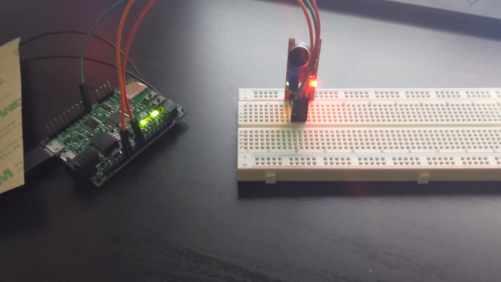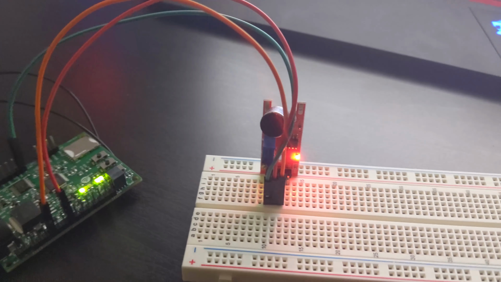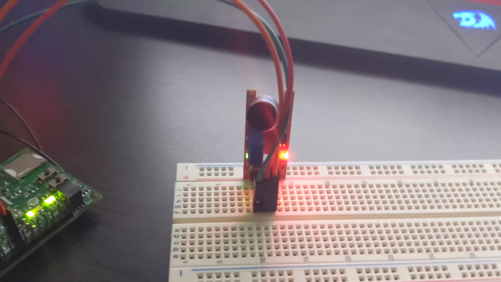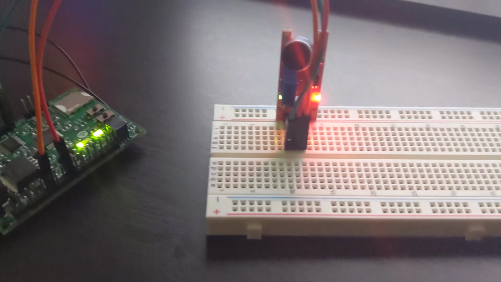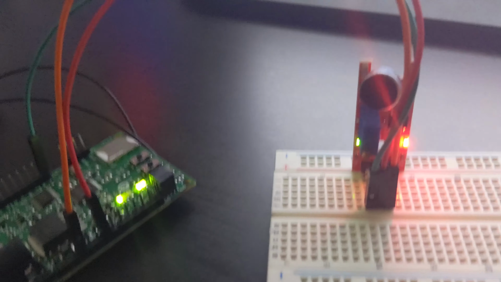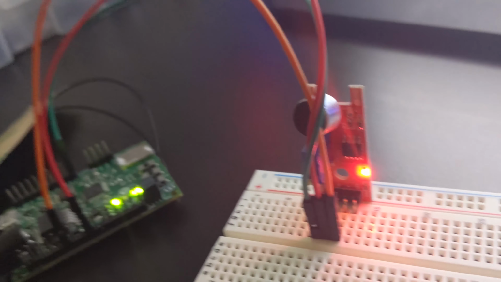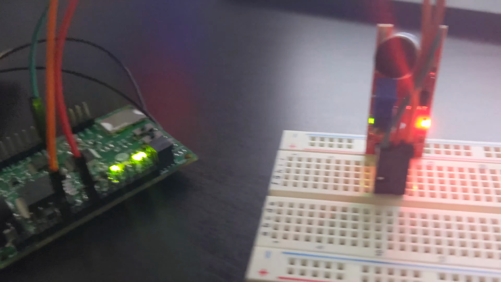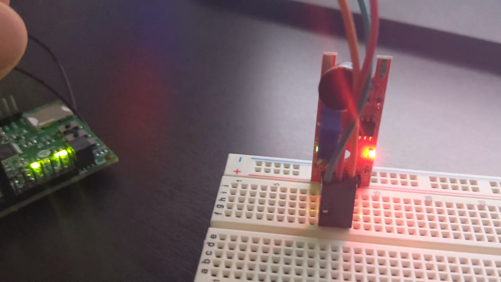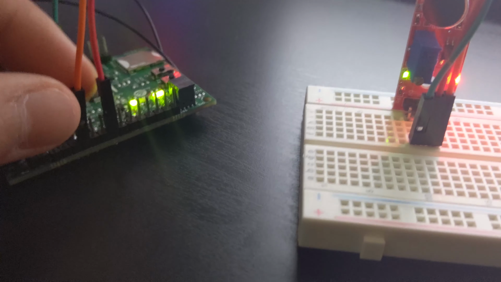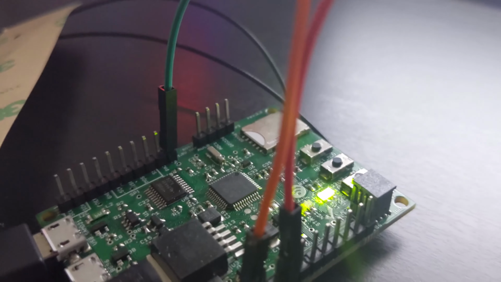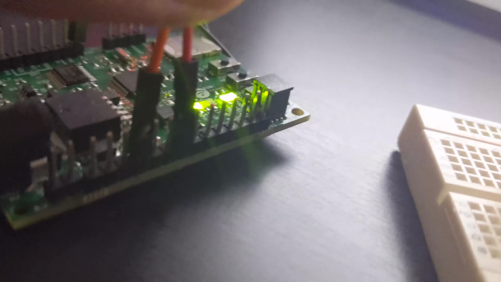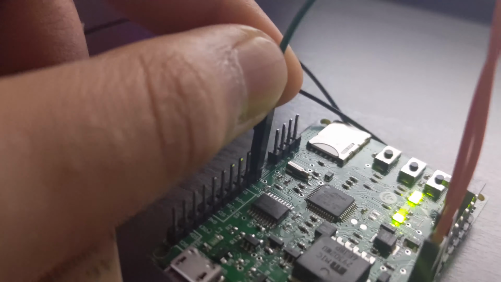So in this project, we use a sound module to detect the level of decibels present. And we can do this by using a simple circuit and 3 cables and a module and breadboard. So these two cables right here, the red and orange ones, are used for the ground and voltage, while this green one is for the digital signal.